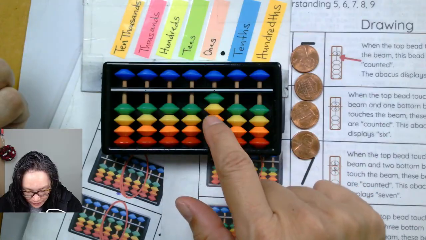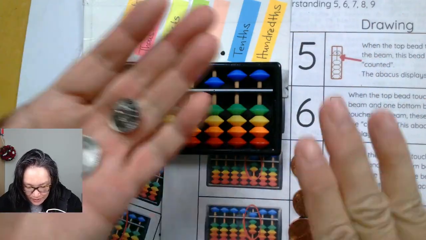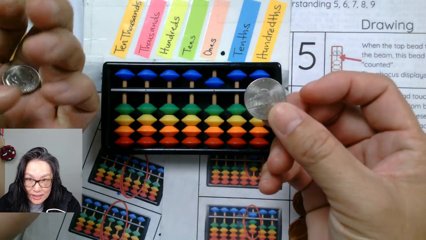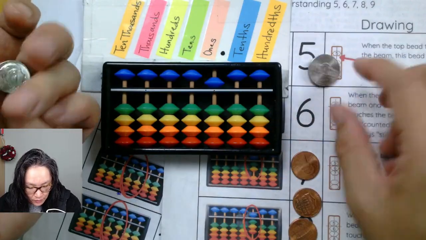So we have 4. 1, 2, 3, 4. And then we have 5. The top bead is a value of 5. That's what this is. This is the value of 5. This is a nickel in America. This is worth 5 cents. So when we do it, this is 5.